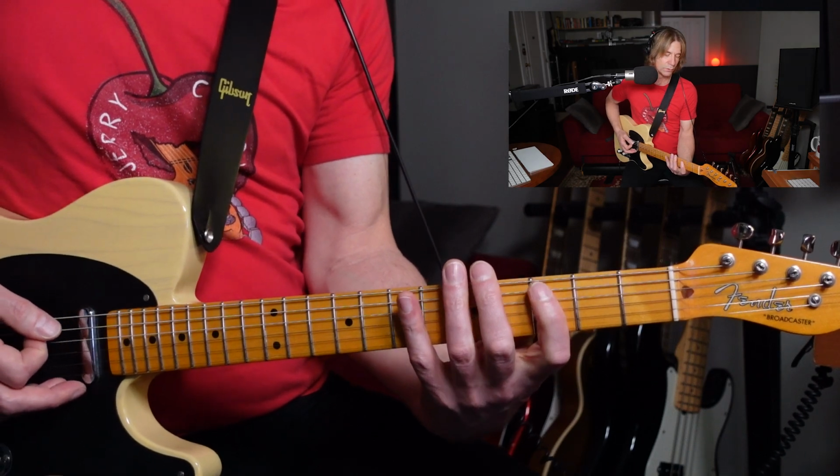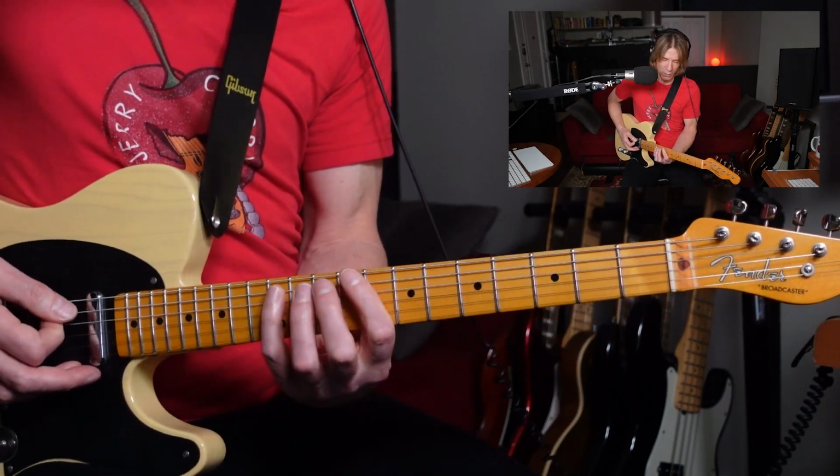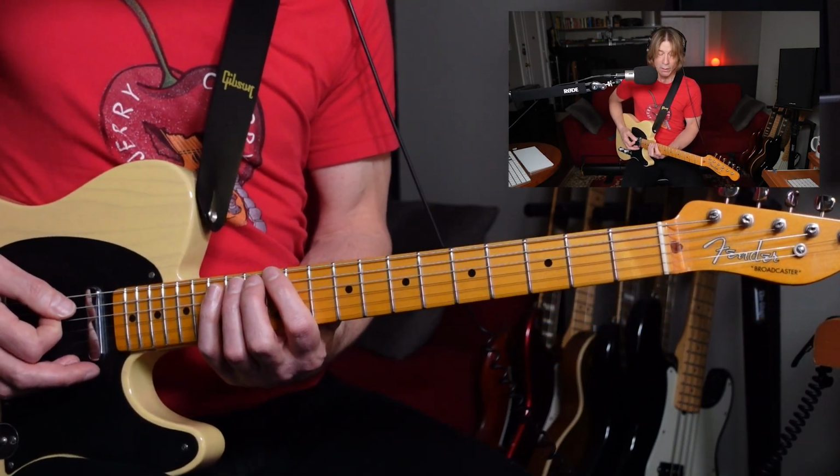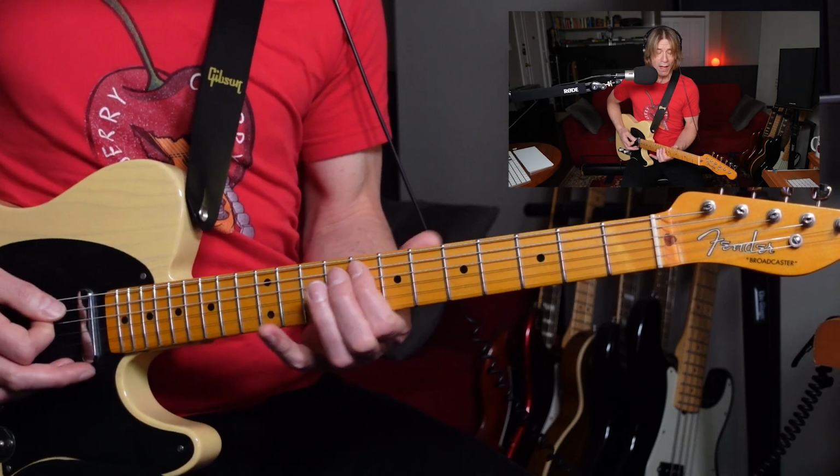Just like it sounds. Do, re, mi, fa, sol, la, ti, do. Do, ti, la, sol, fa, mi, re, do. It's solfege. That's the sound of the major scale. And that's what we're building here.